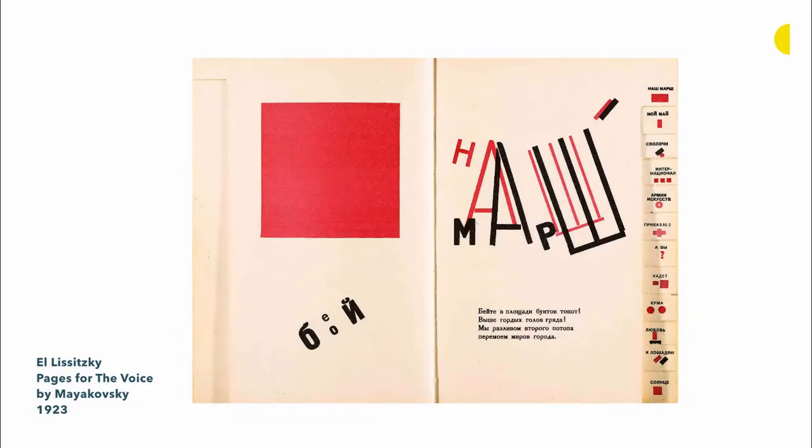Pages for The Voice. The poem written by Mayakovsky, Our March, begins with the text, "Beat your drums on the squares of the riots, turn red with the blood of the revolution." The title type has the staccato cadences of a drum beat. The red square signifies the blood-stained town squares. Notice the really nice tabs all along the right side of the book.